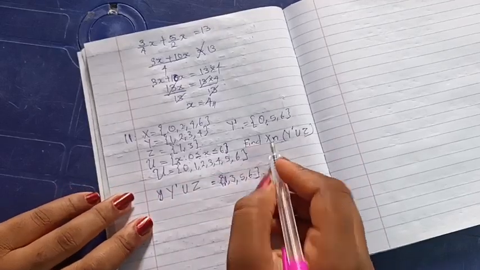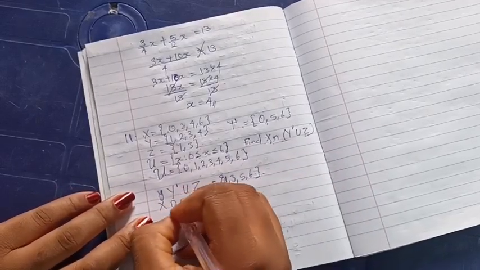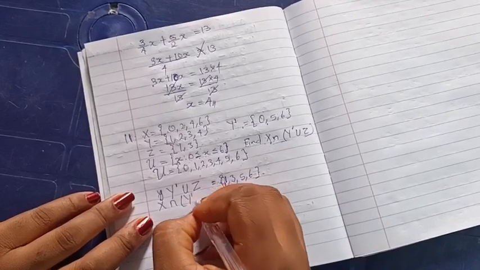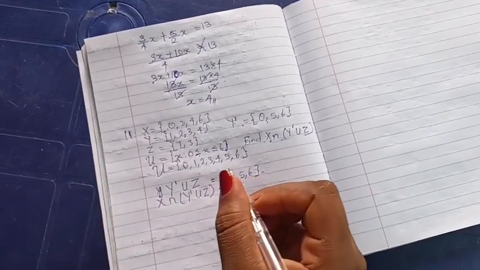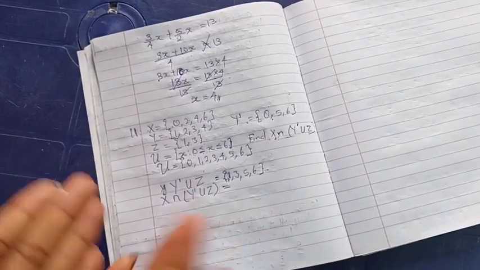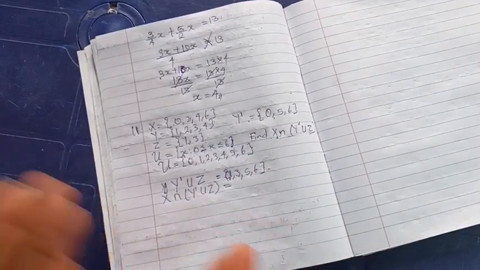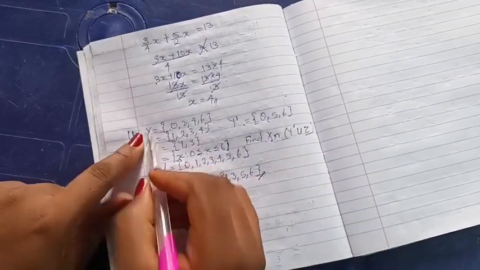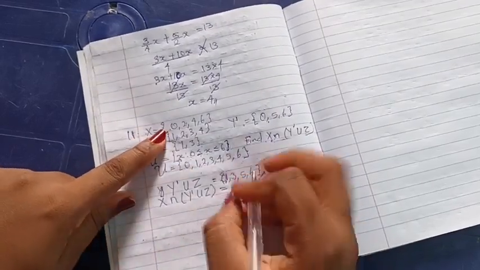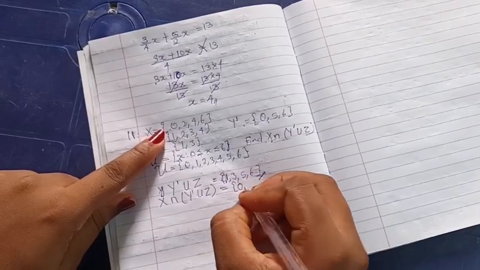So this is it. Now to bring it with this one, we have x intersection y prime union z, right? Intersection means the common ground, so whatever element occurs in the two sets. Now the set we are considering is this and our x here. So look at x. 0 is here and 0 is here too, so we can have it here.